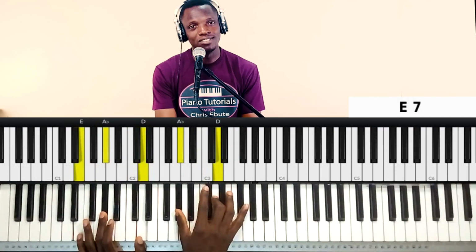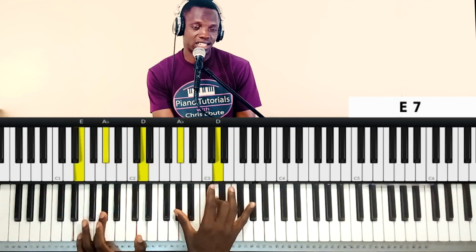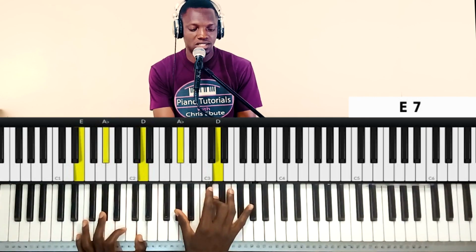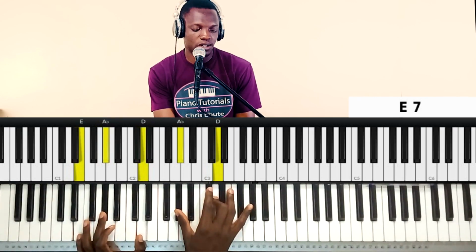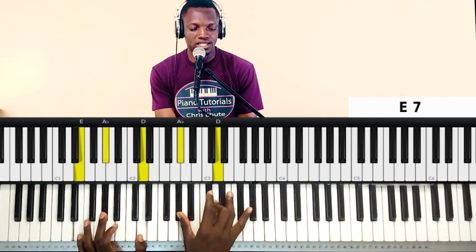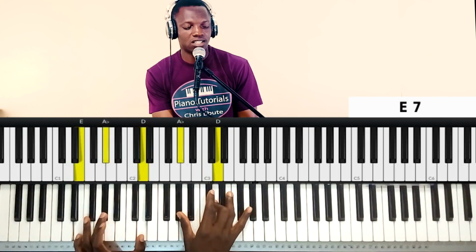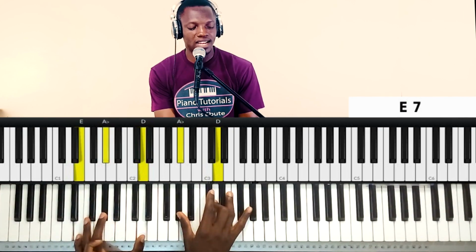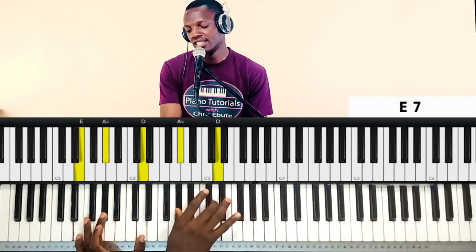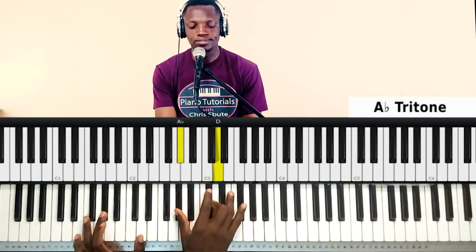Then the 7. This is the 3 now. I just finished the 7. Then this is the 3 dominant 7. So this is just basically dominant 7 chord. Right? The 3 dominant 7 chord. We have the 3, the flat 6, and the 2 here. Then the flat 6 again. Then the 2 at the right hand.